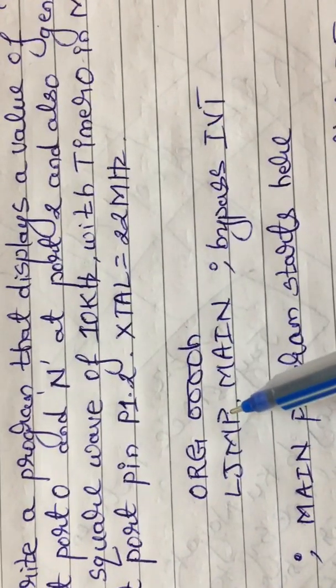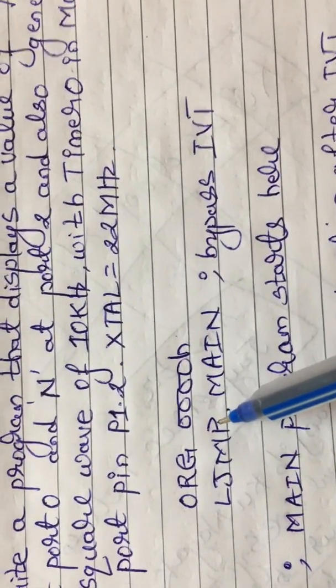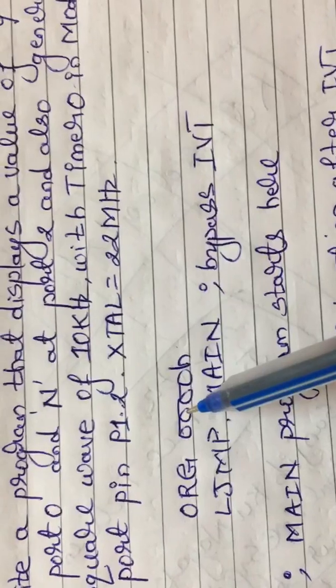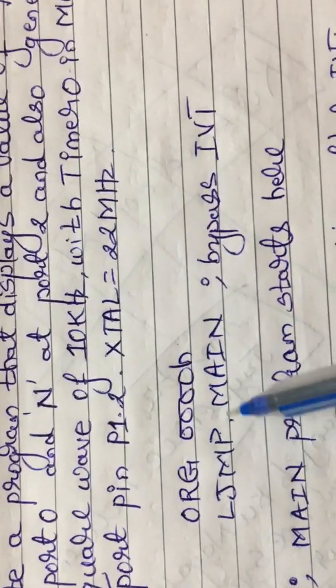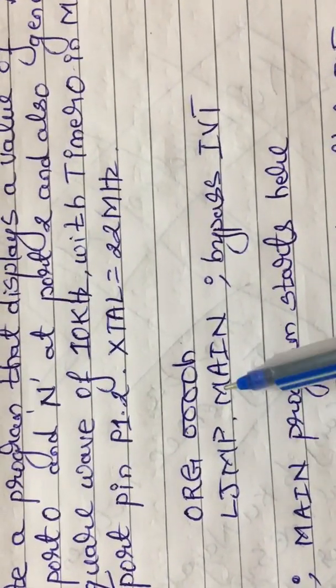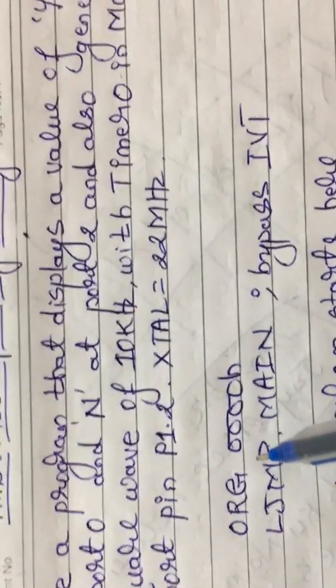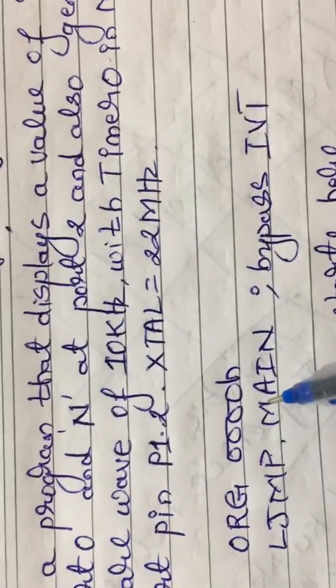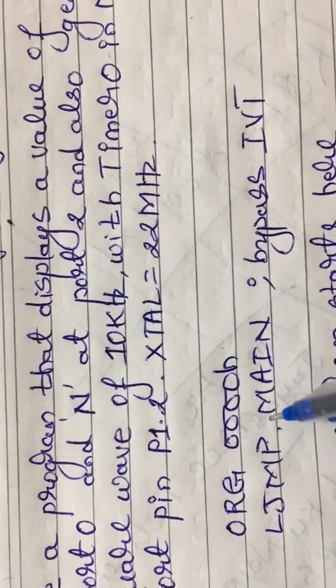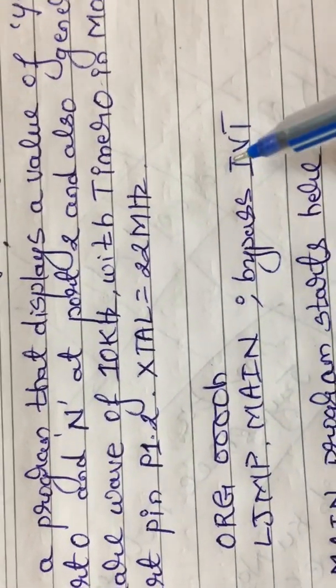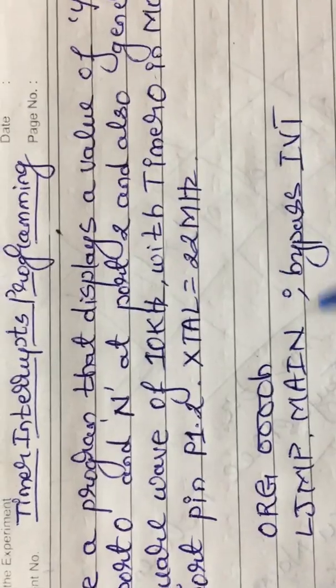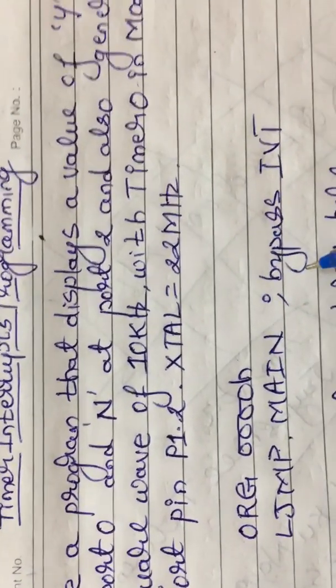The next instruction, very important while writing interrupt programs, is ljmp main. We need to write this instruction because it will bypass the interrupt vector table. That means it will not go inside the interrupt vector table.